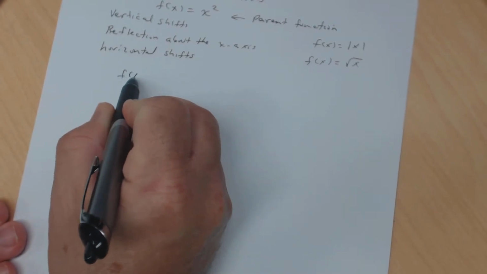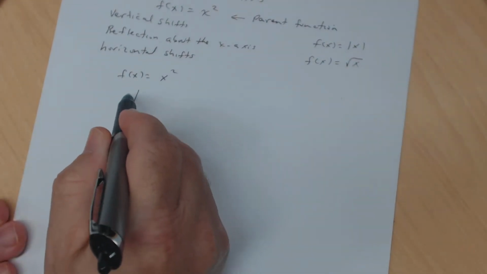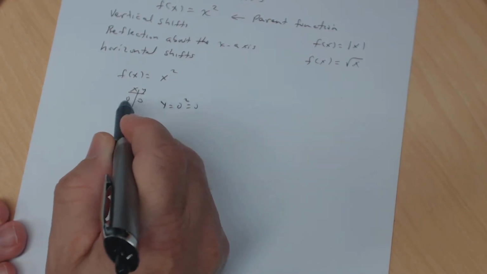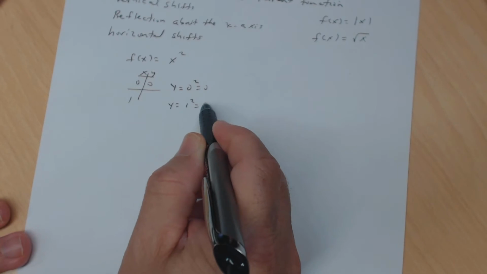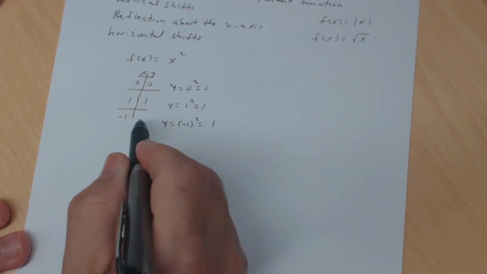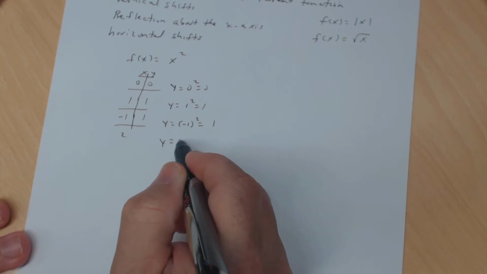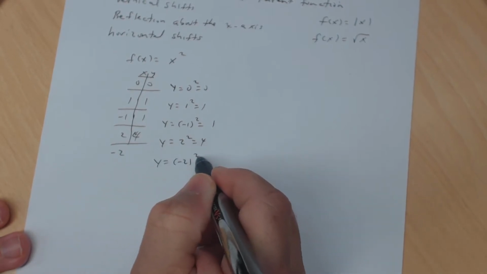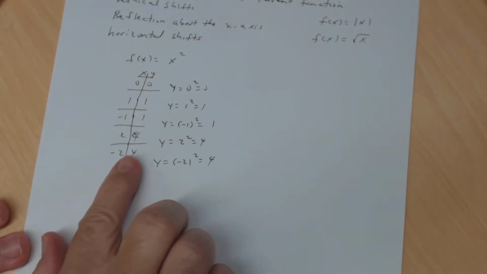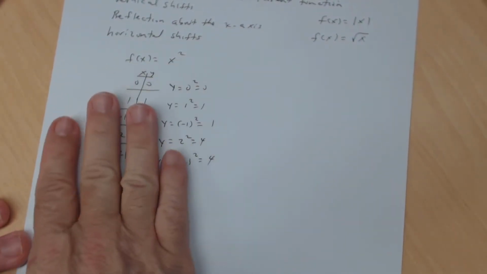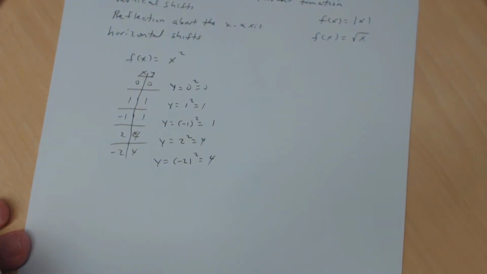You first of all need to know these basic points for x squared. So if x is 0, I get, remember f of x is y, so I get y equals 0 squared, which is 0. If x is 1, I get y equals 1 squared, which is 1. If x is negative 1, I get y equals negative 1 squared, which is positive 1. If x is 2, I get y equals 2 squared, which is 4. And if x is negative 2, I get y equals negative 2 squared, which is also 4. So those are the 5 points that you're going to use on your parent function, and from those 5, you can use transformations to graph other functions of x squared.